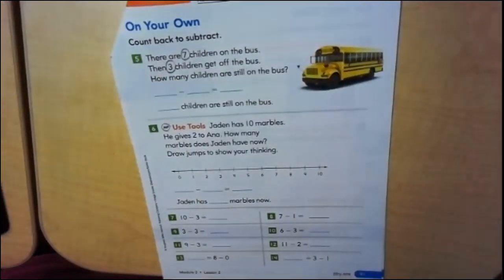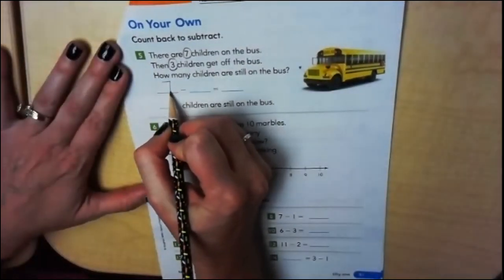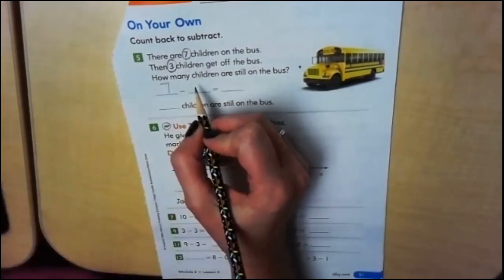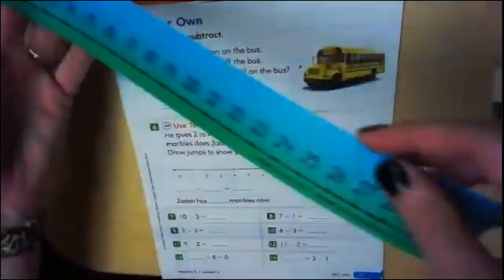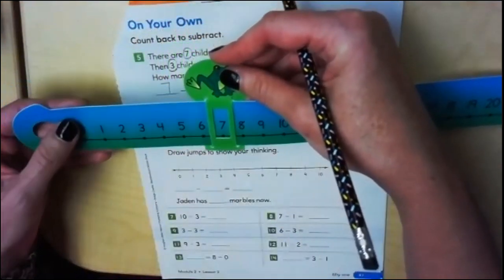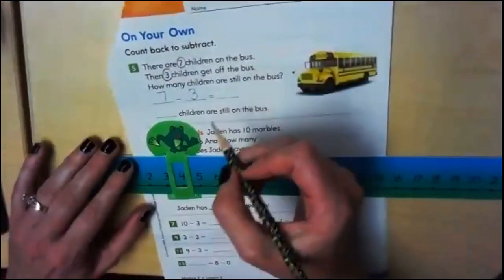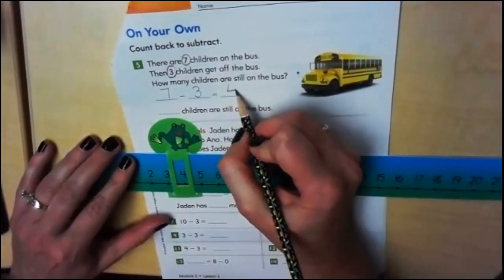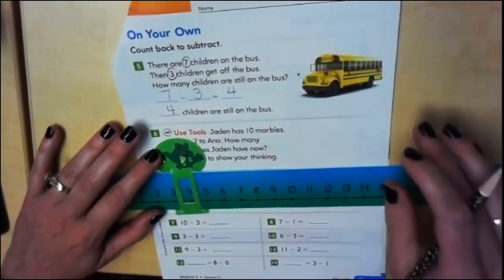Okay, we're going to put the big number because there were 7 children. We had 7 all on the bus. And then the 3 children got off the bus. So we're going to find out what 7, okay, we have to count back. 1, 2, 3. 7 minus 3 equals 4. There are still 4 children on the bus.